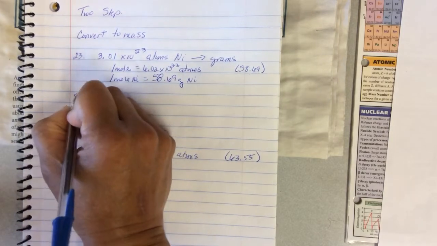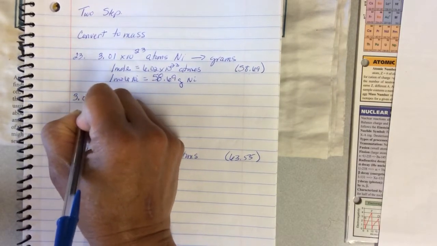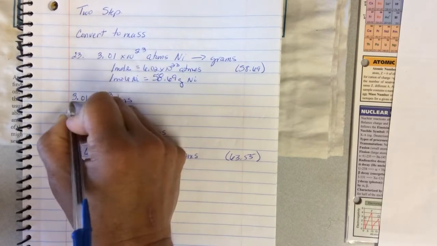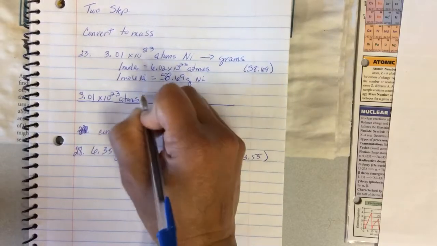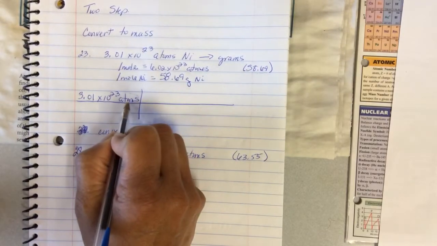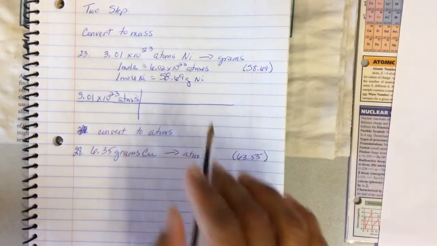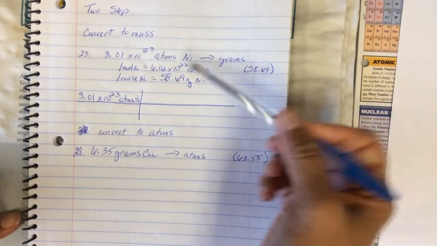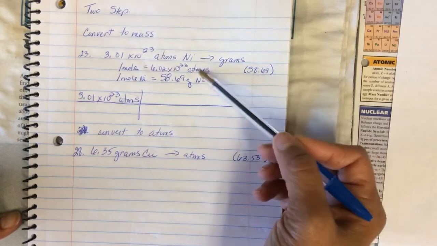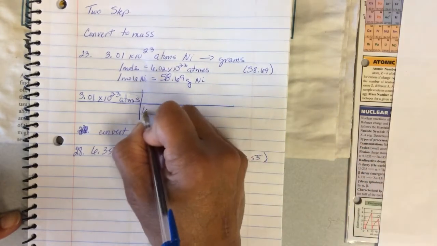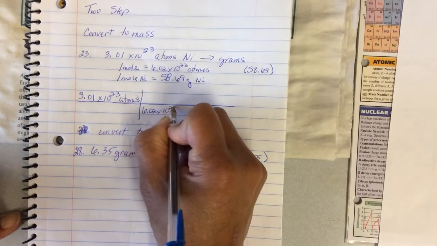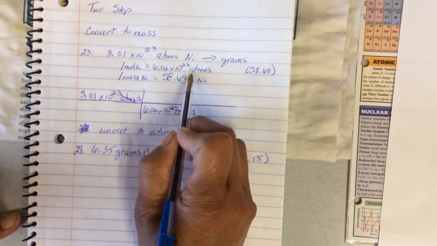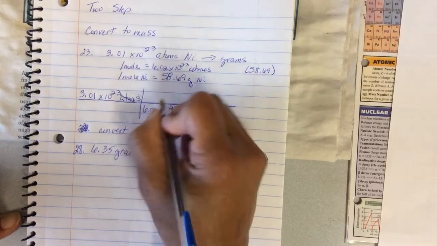Alright, so those are the 2 conversions we need to solve this. So we write down what we're starting with, which is 3.01 times 10 to the 23rd atoms. All right, we want to get rid of atoms first. So out of the two conversion statements that we have here, we're going to use Avogadro's number first because it has atoms in it. So we're going to use 6.02 times 10 to the 23rd atoms. All right, so that cancels out. And now we have to put 1 mole on the top.